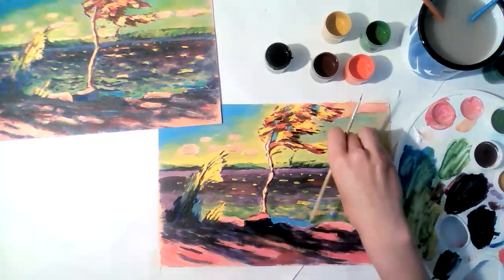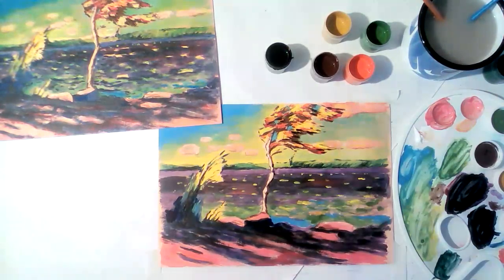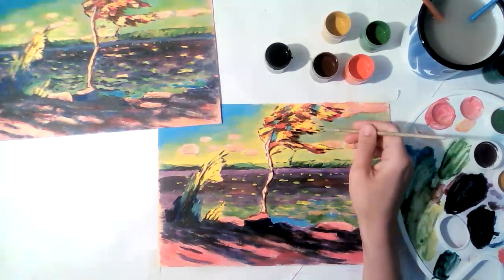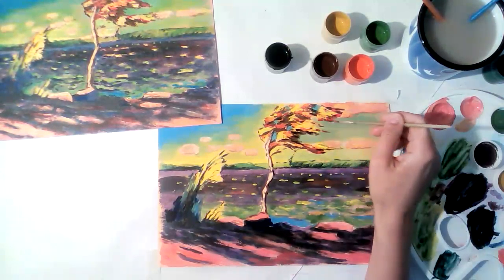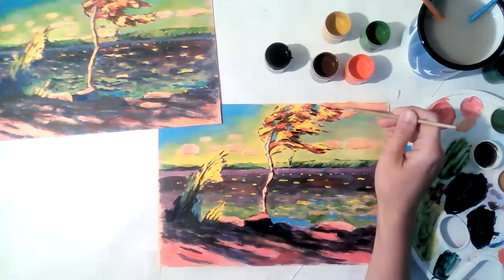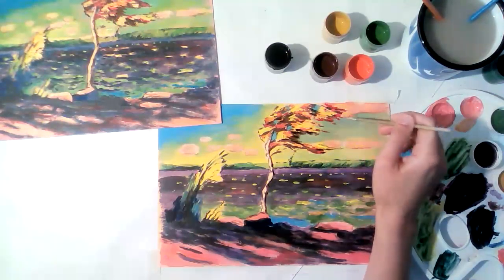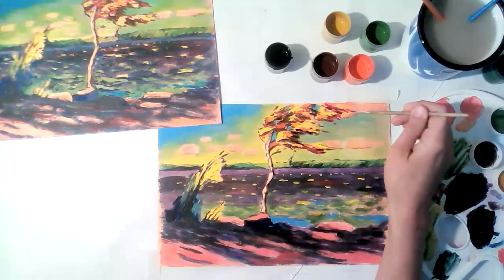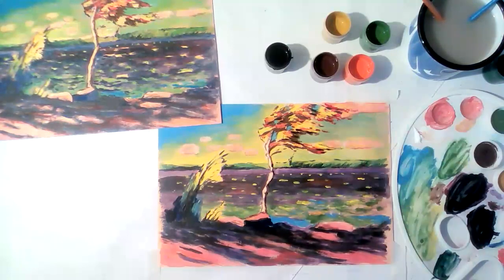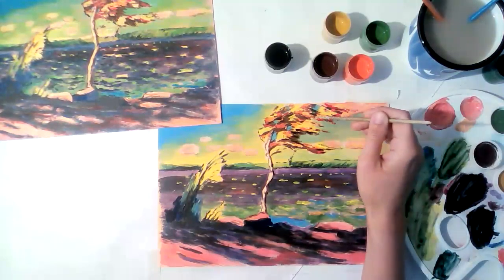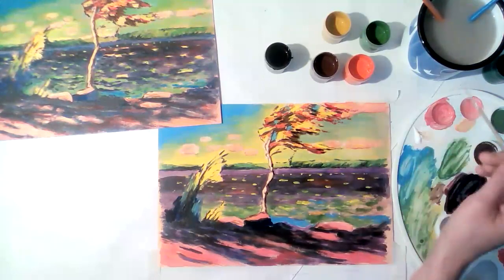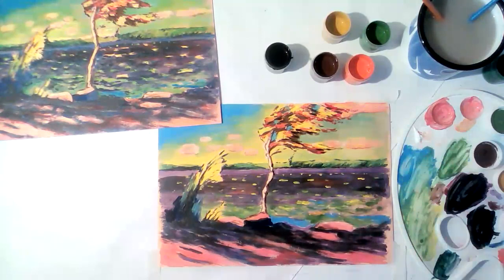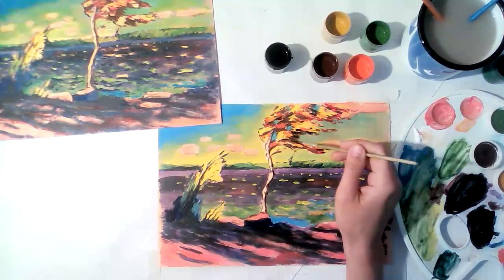I think even in the original painting it's not that long, but we can have some lines, let's say, in the air. Yeah, I took red now. When I'm prolonging the tree, then probably more with the brown or red, not really black.